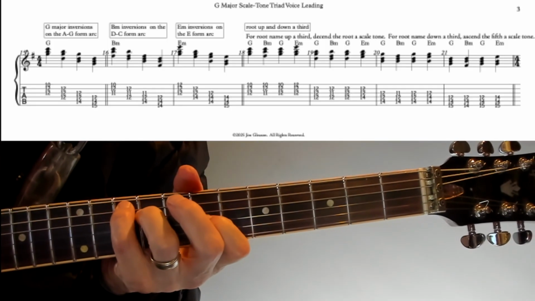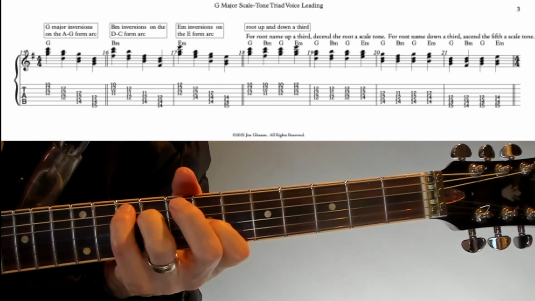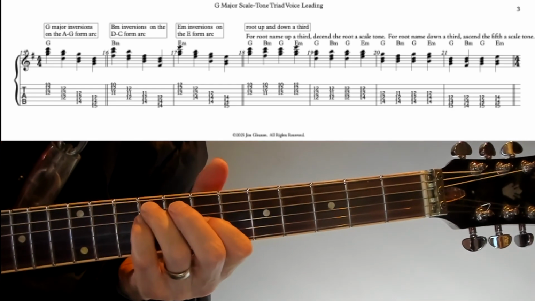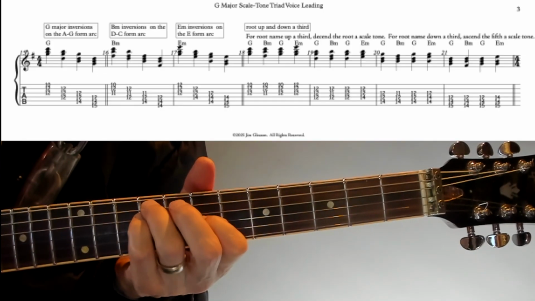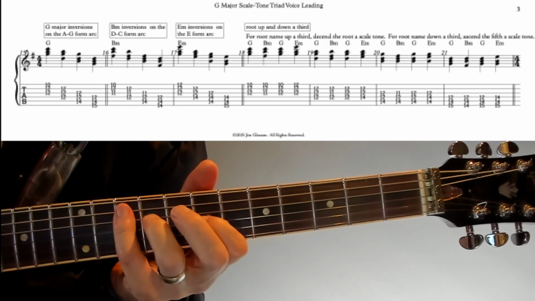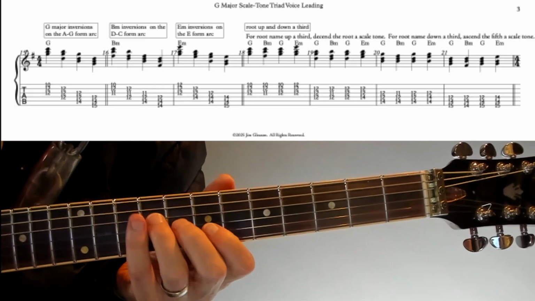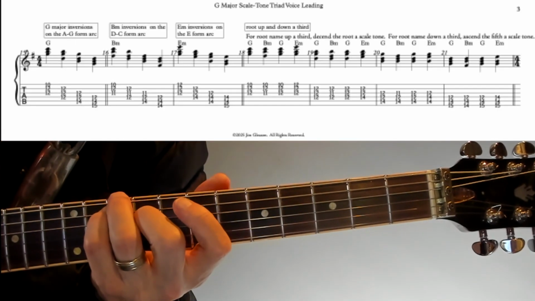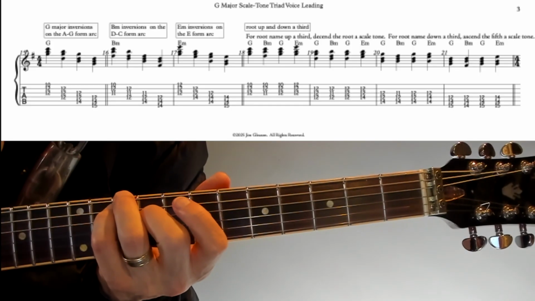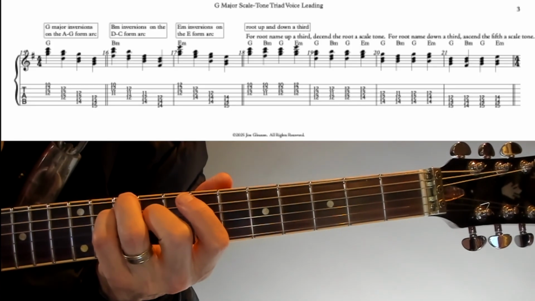Then on strings 5-4-3, this is G with root, 3rd, 5th. Descend the root a scale tone to go to B minor, back to G, ascend the 5th, root, 3rd, 5th, ascend the 5th to go to E minor. Now strings 6-5-4, G is 5th, root, 3rd, and we need to descend the root to go to B minor. That's this.